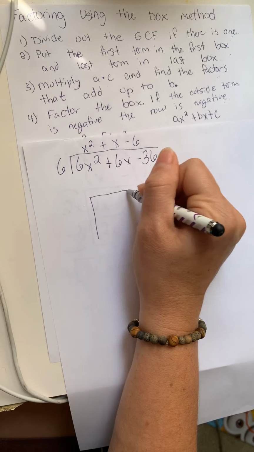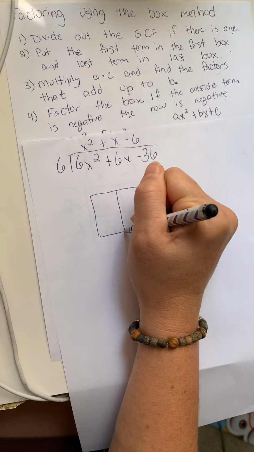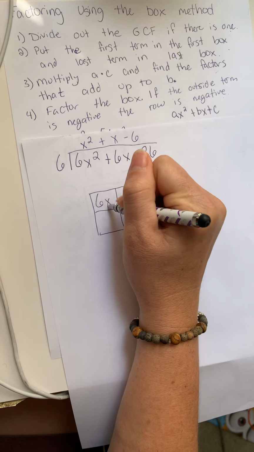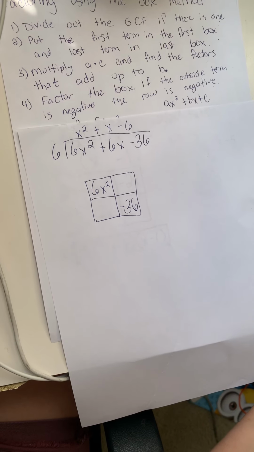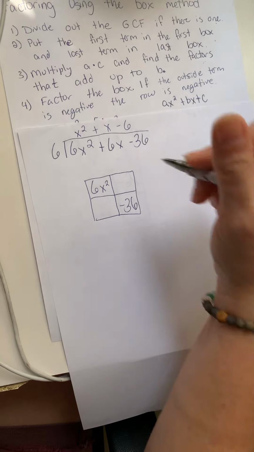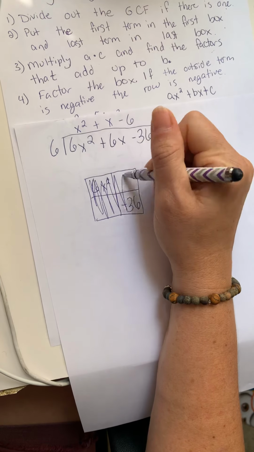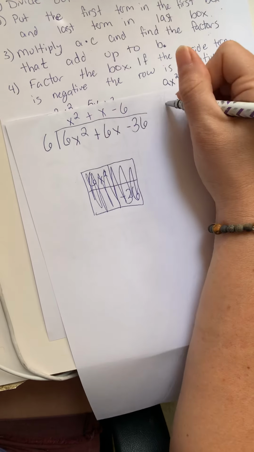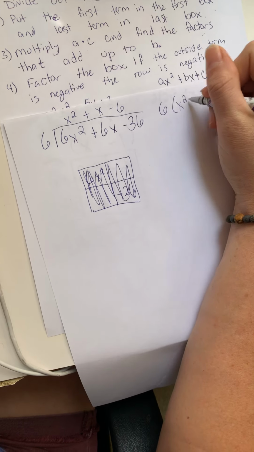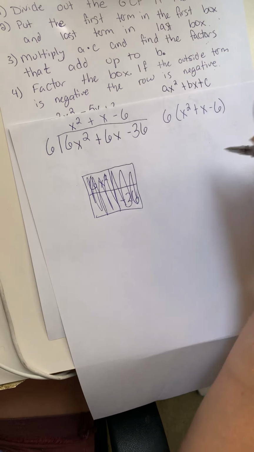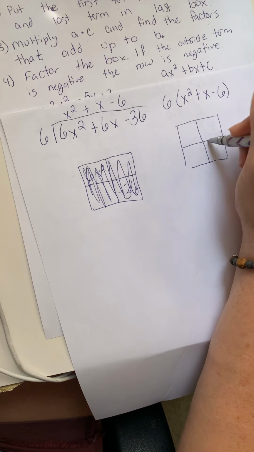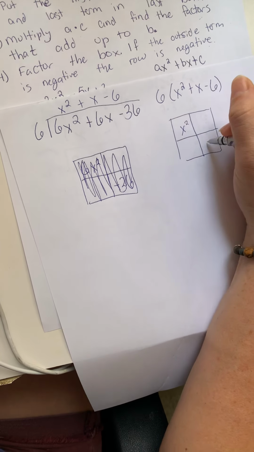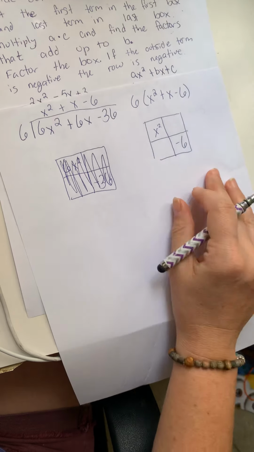Then I'm going to do a box here with 6x squared in the first box, negative 36 in the last box. Ooh, I really just did that. Let's take our new polynomial that we're actually trying to factor and put it in a box. All right, x squared here, negative 6 here.